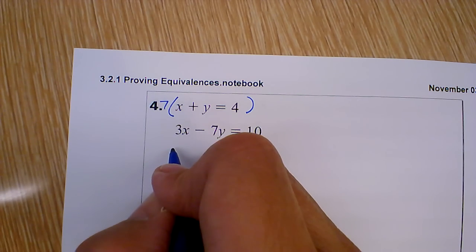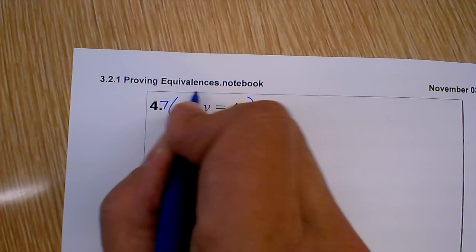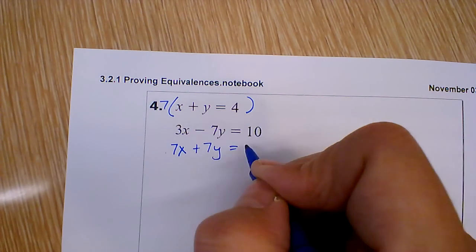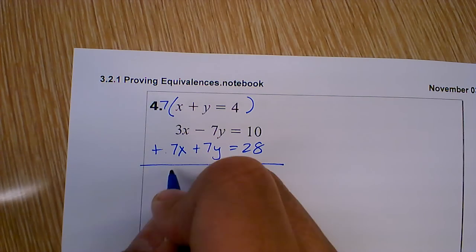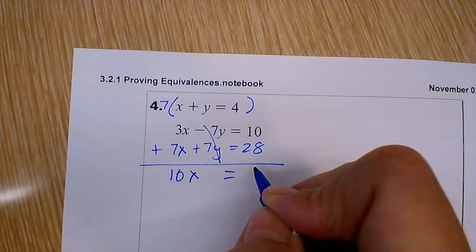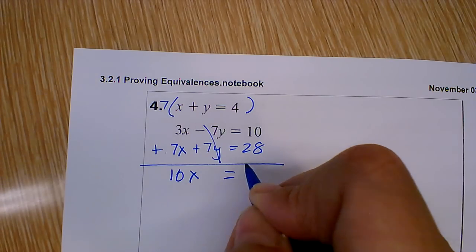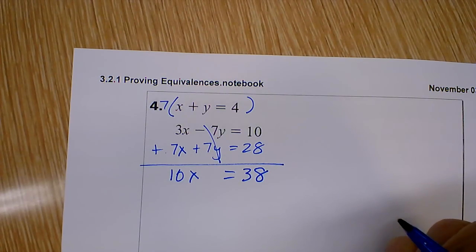I'm going to rewrite my first equation as 7x plus 7y, and 7 times 4 is 28. Now I can just add the equations. So I've got 10x is equal to 38.